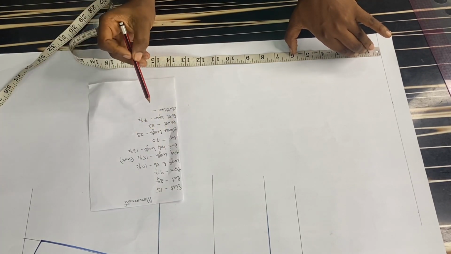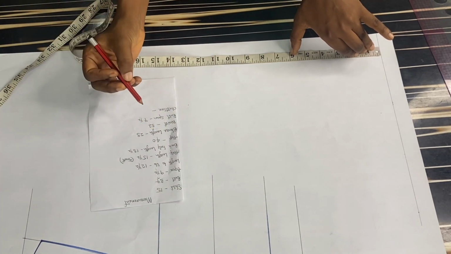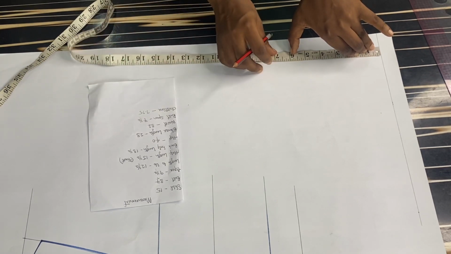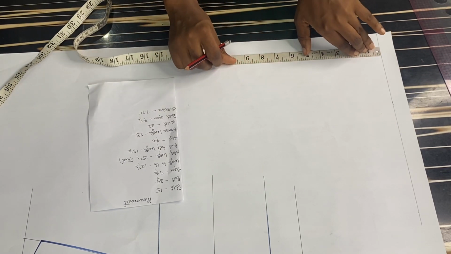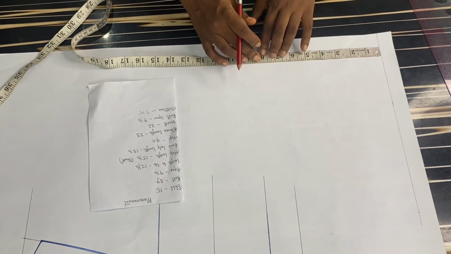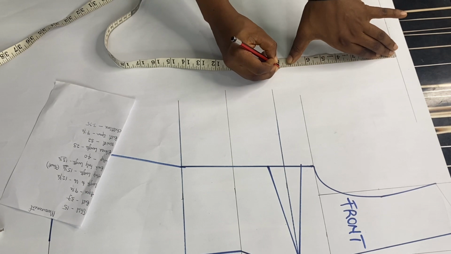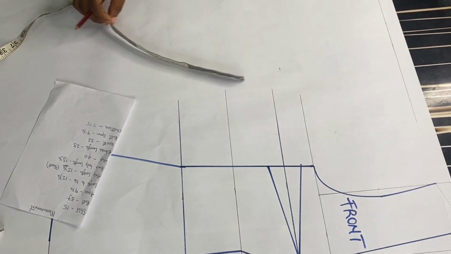So from this shoulder line now, we'll mark our chest line. Our chest line, which was 7.75 for the front, which is our bust divided by 4 minus 1.5. So 7.75. We'll rule a straight line.